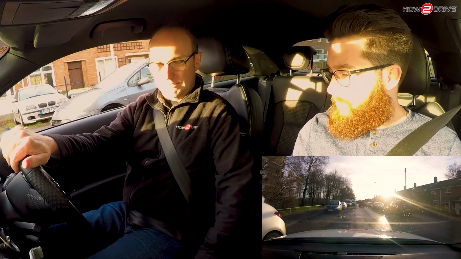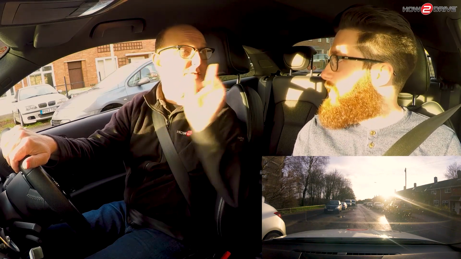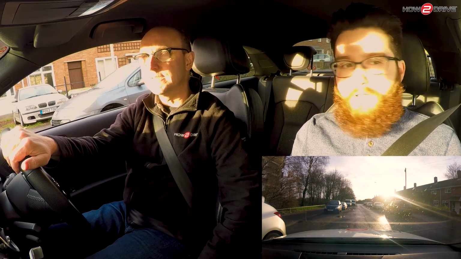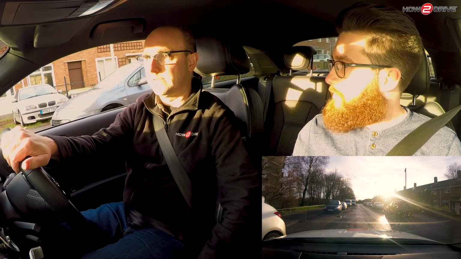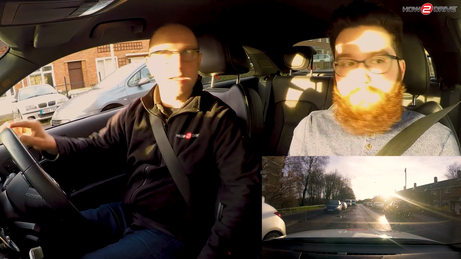Okay, so what we're going to do now is handbrake, neutral again. Oh, we're already in reverse. I'd leave them in gear so the reverse lights stay on, if there was someone behind. Okay, what we'll do now is as you start to reverse, we'll turn the steering full lock and get to a 45-degree angle, to the left.